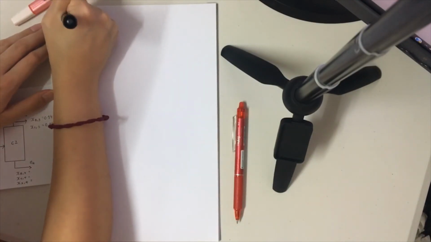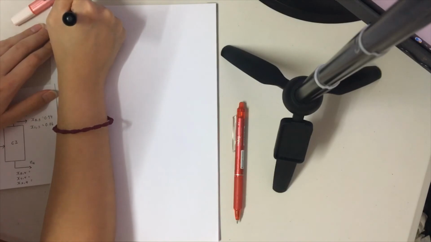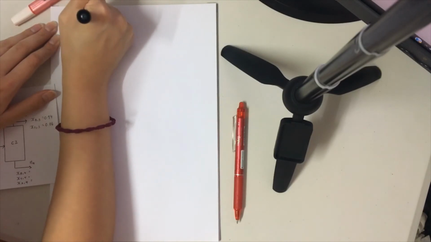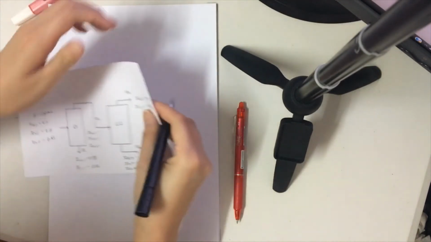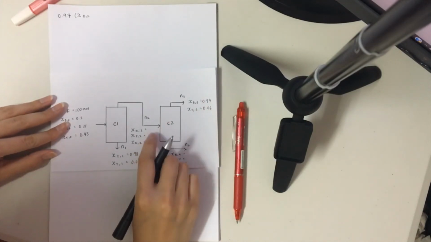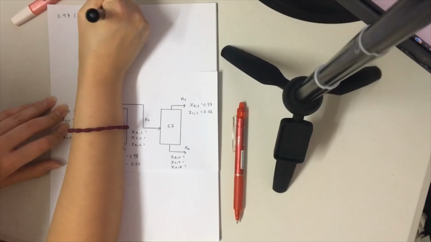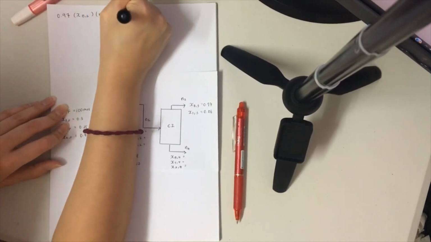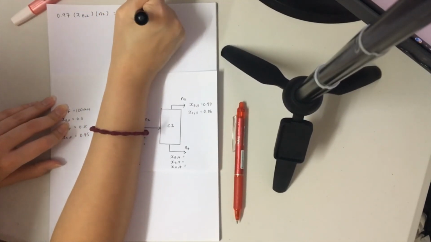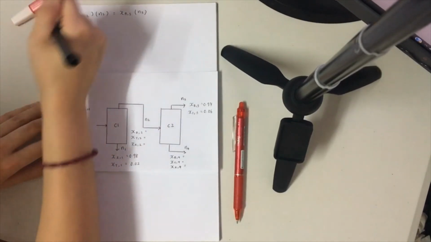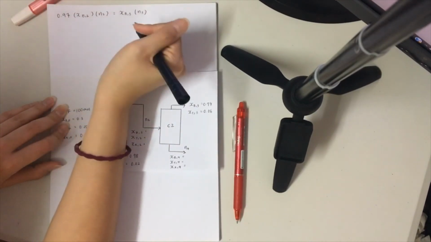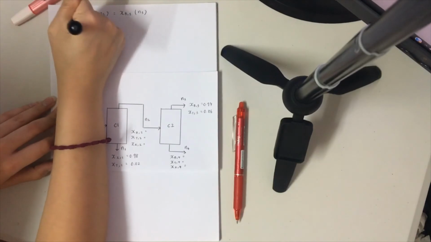So you have 0.97 XB2 over here multiplied by N2 is equal to XB3 at N3. Therefore, you can solve for N3.